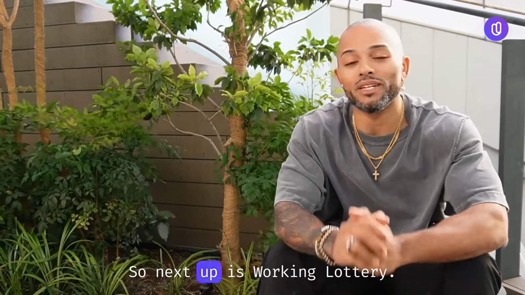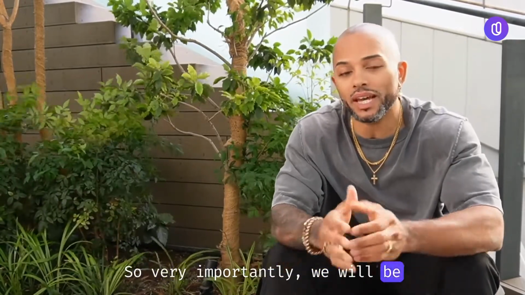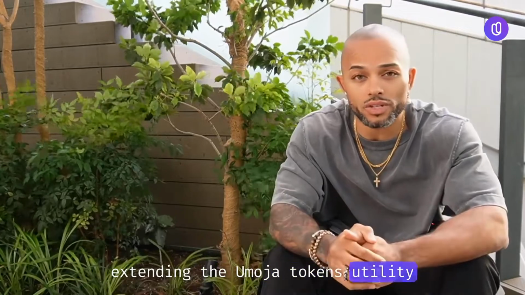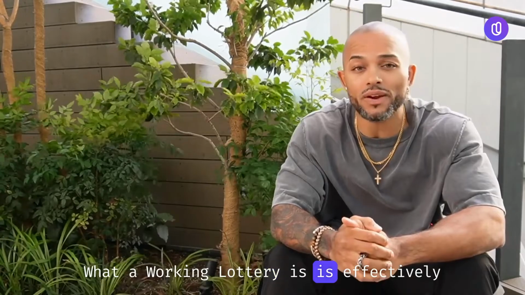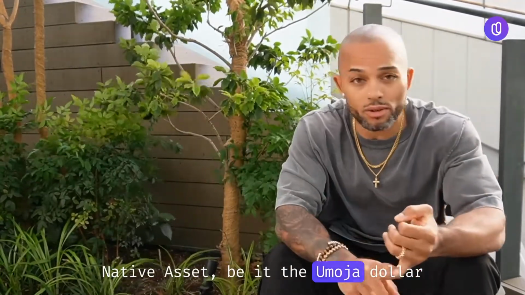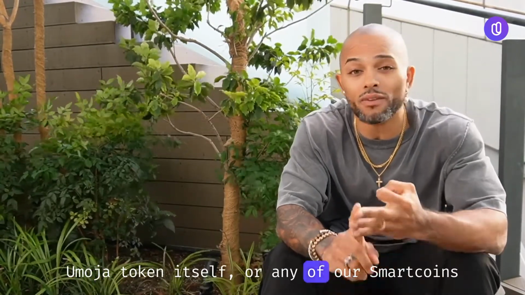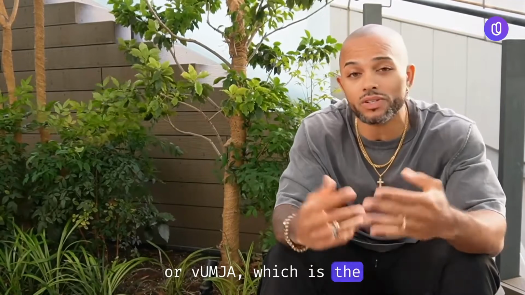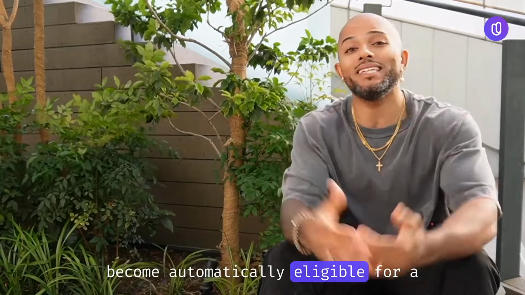So next up is working lottery. So very importantly, we will be extending the Umoja token's utility to include working lottery. What a working lottery is, effectively, is that everyone that is holding a protocol native asset, be it the Umoja dollar from staking, the insurance pool, the Umoja token itself, or any of our smart coins, or via Umoja, which is the governance token for the protocol, will become automatically eligible for a protocol lottery.